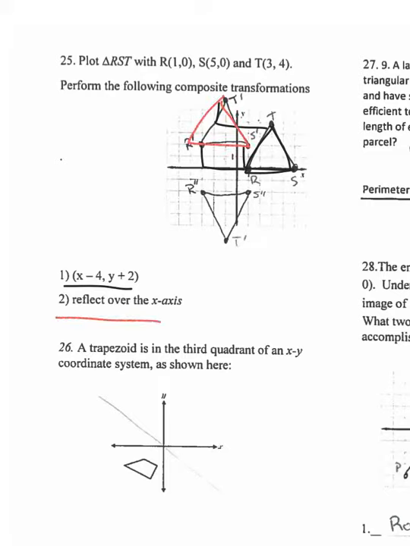Reflect over the x-axis. Then you take the points that are 2 away and you go 2 down, and then the rest, and you go here. There'll be patty paper available, and you'll also have the rules. I mean, everything you need will be provided.